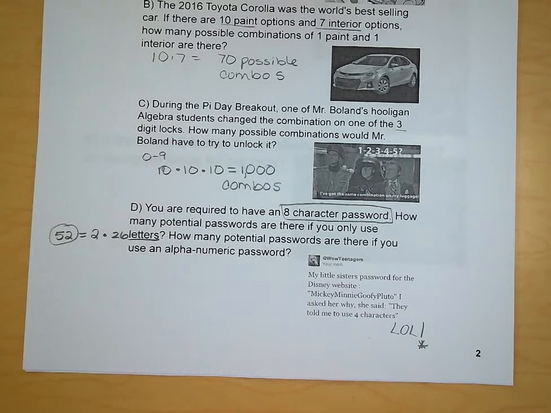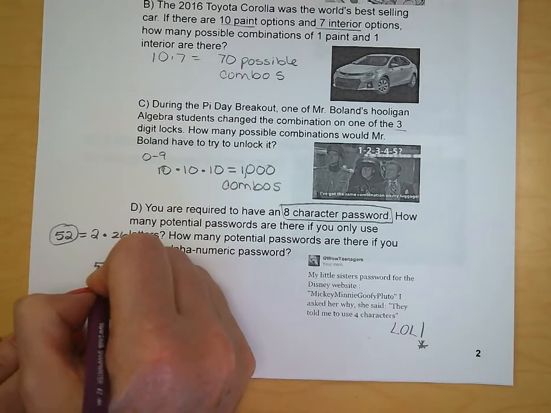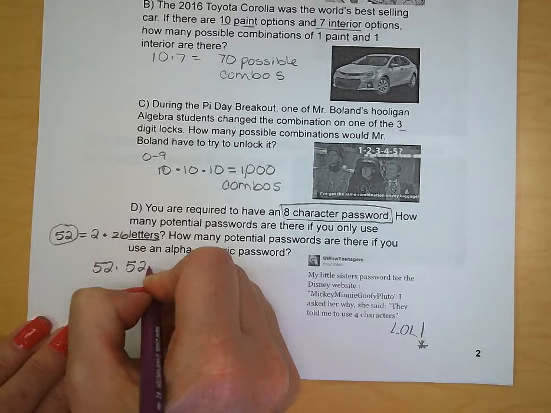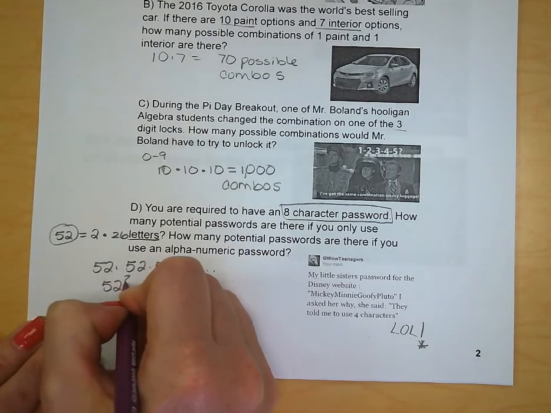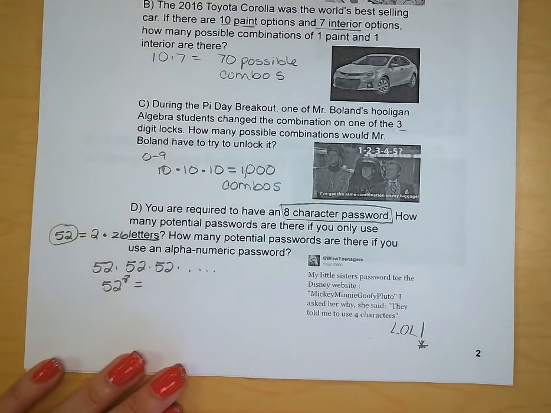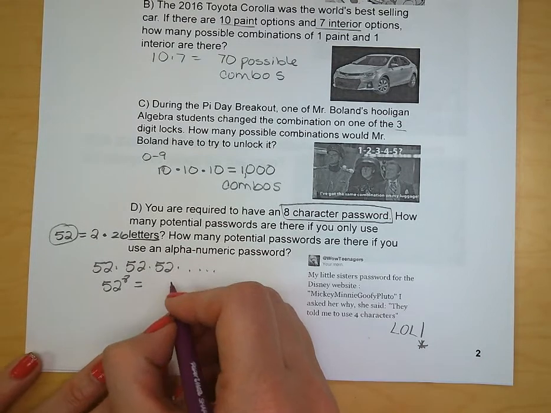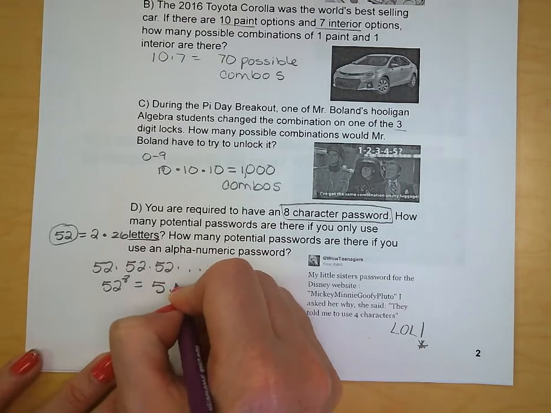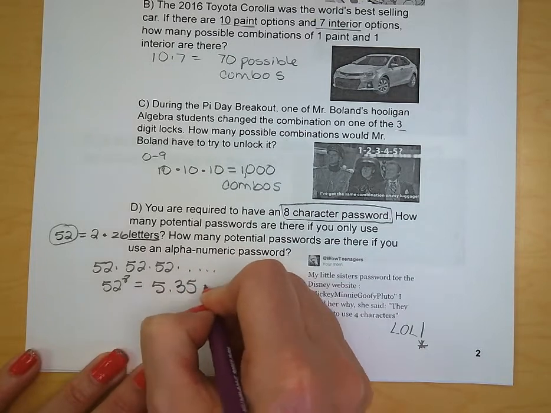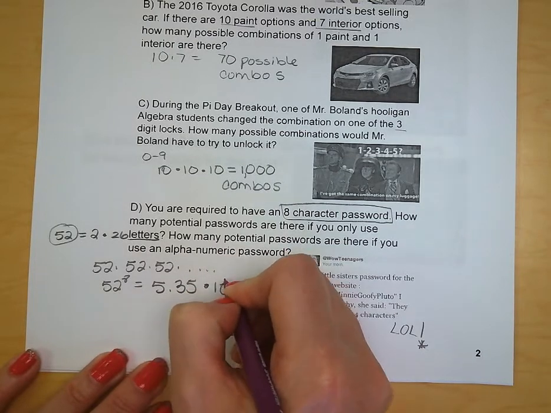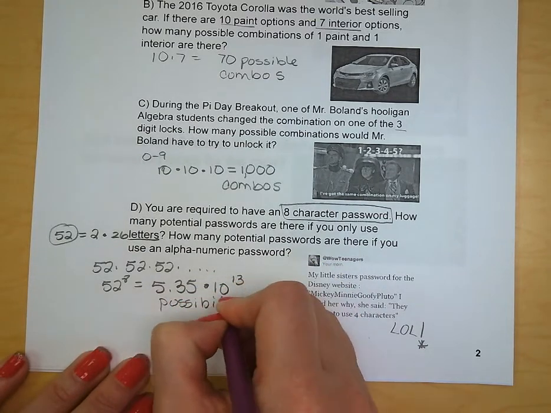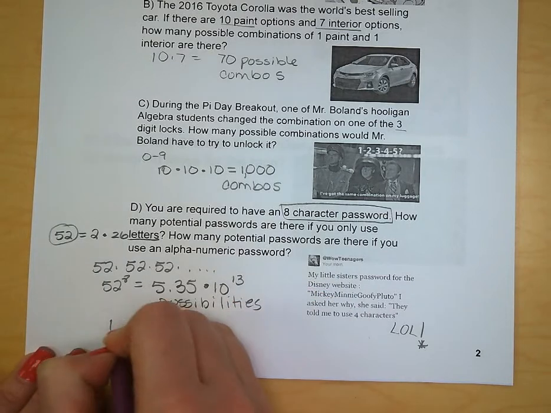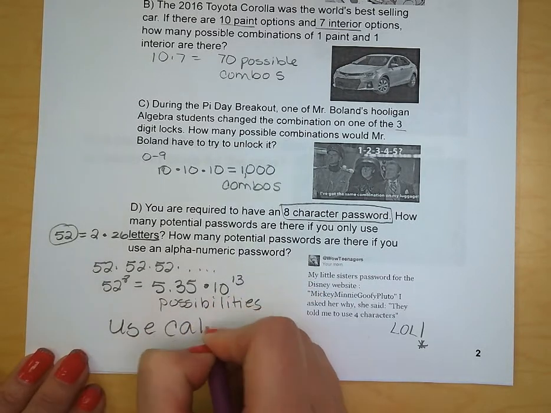So, for 8 characters, we've got 52 per character: 52 times 52 times 52 times 52 times 52 times 52 times 52 times 52. That is 52 to the 8th power, which is 5.35 times 10 to the 13th possibilities. That's a lot of possible combinations that a computer would have to use to try to crack your password.